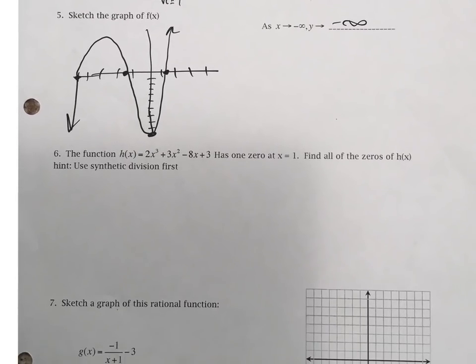Now for number 6, you can see that it is not factorable. And you're given 1, 0. And so we're going to put the 1 out here, do synthetic division. Make sure you have all of the coefficients in order, which we do have. Bring this down. Now we should end up with 0 here. So if you don't, then it is your mistake. And so we are left with 2x squared plus 5x minus 3 equals 0.